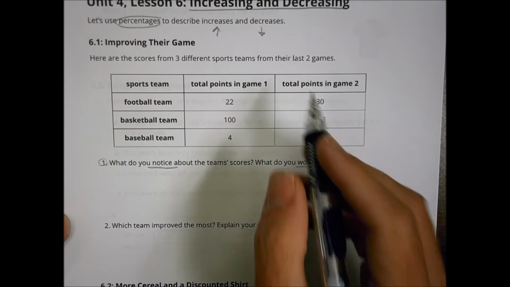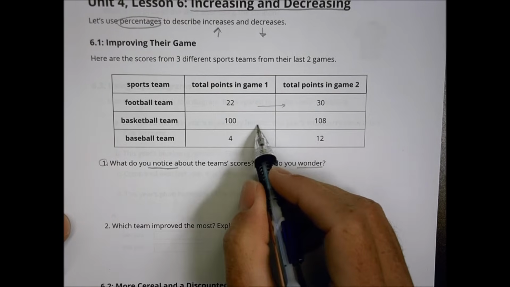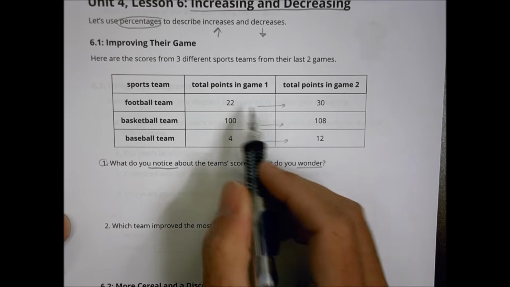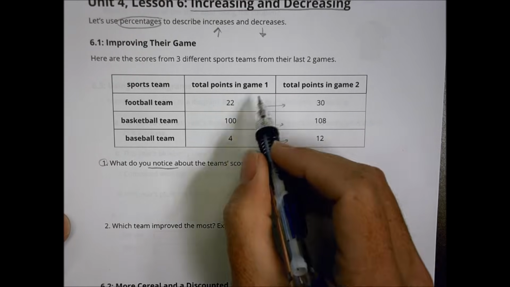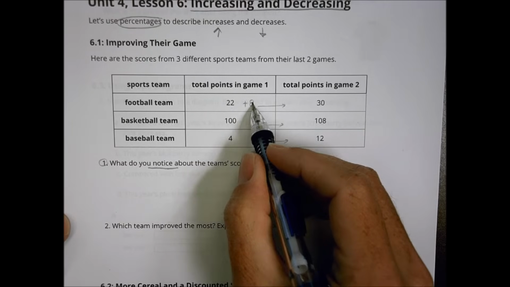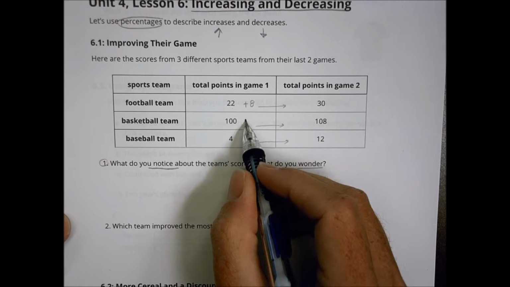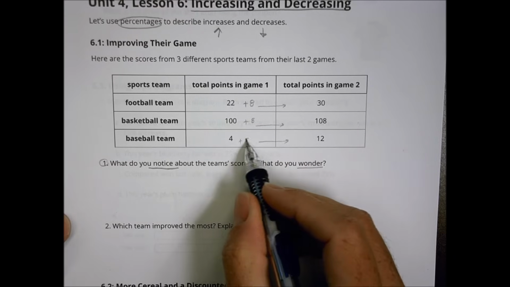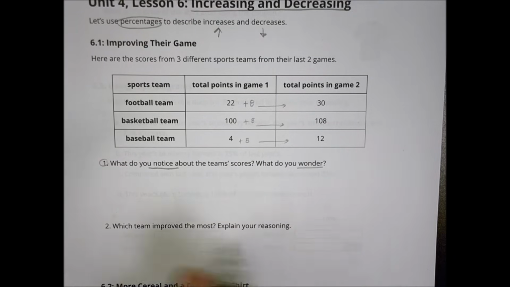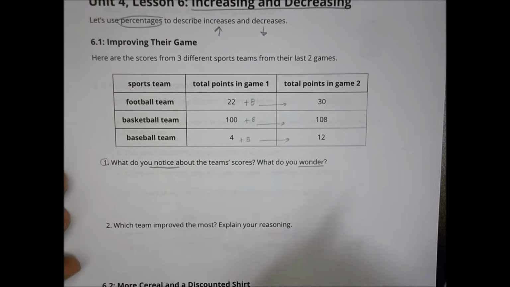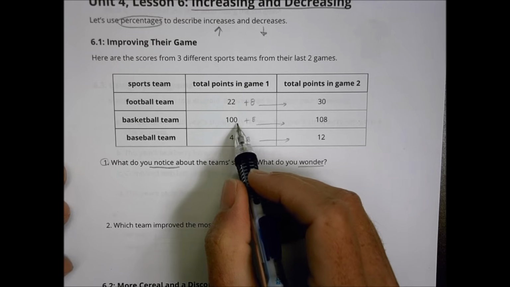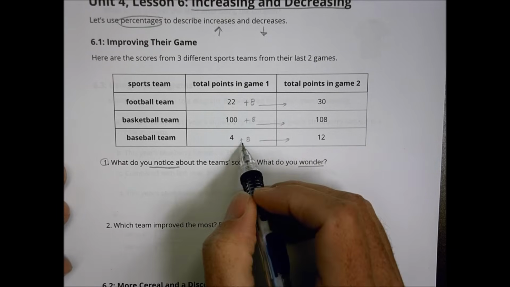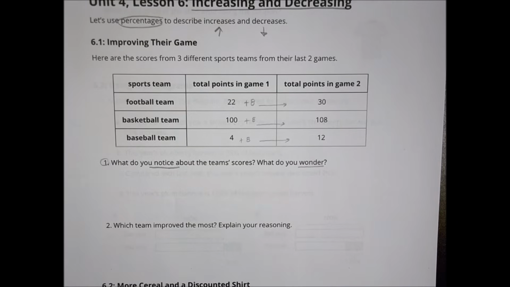A couple things you might notice is that, gosh, everybody seems to certainly improve between game 1 and game 2, don't they? From 22 to 30, there's an increase there. In terms of points, we could say, well, this team definitely improved by 8 points to go from 22 to 30. This one also improved by 8 points, as did this one. They all improved by 8 points. The difference, though, could be something along the lines of, well, while they all improved by 8, there's a big difference between going from 100 to 108 and going from 4 to 12 in terms of perhaps the overall percent of growth that they're making.